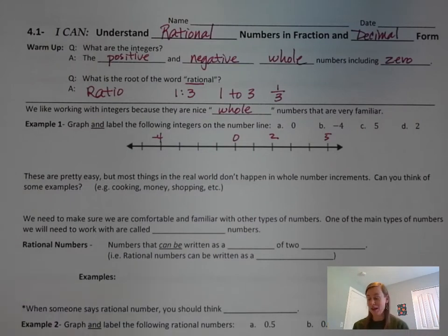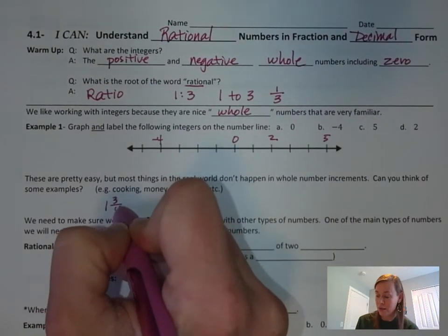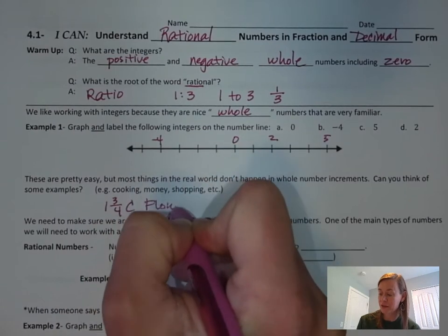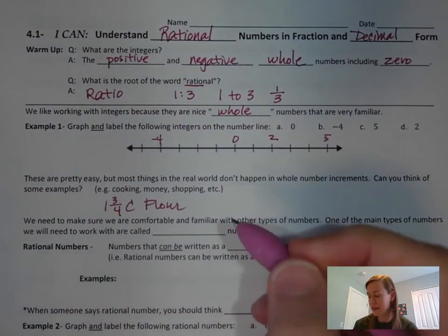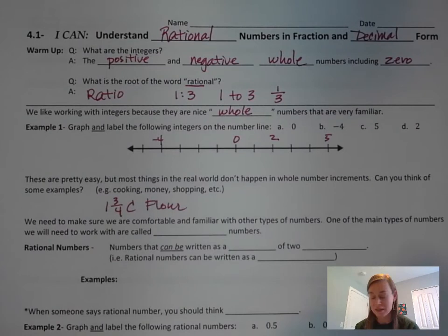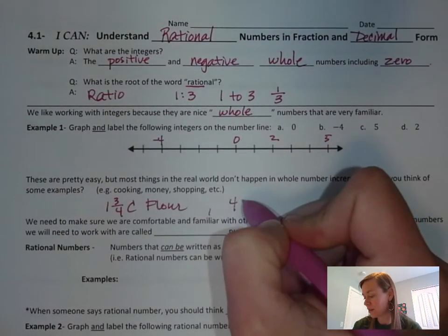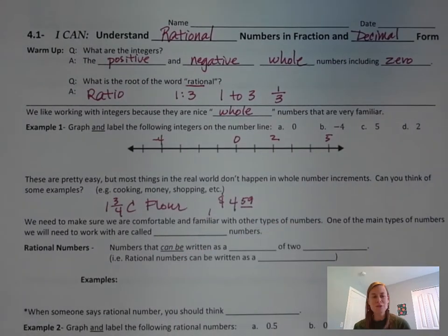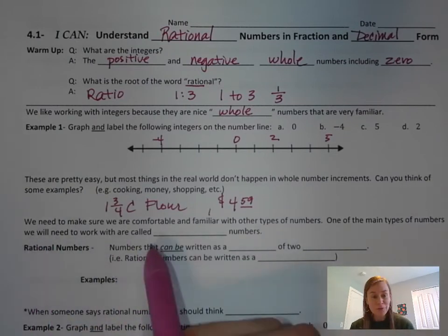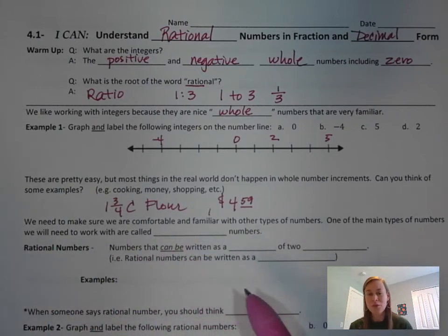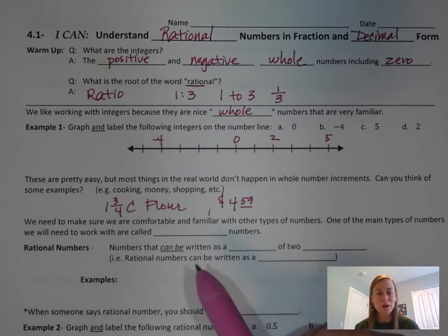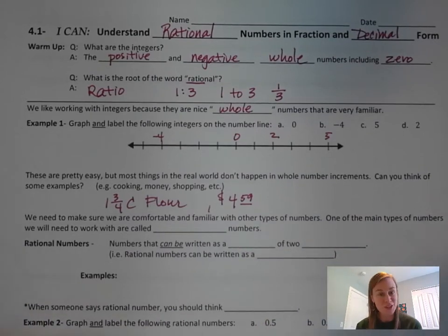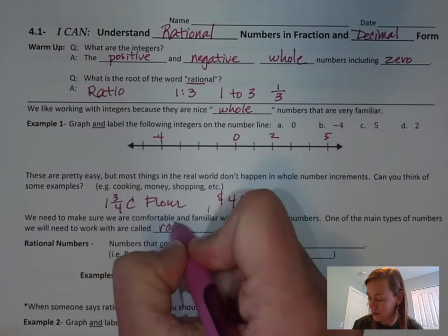Okay, cooking, like you have 1 3/4 cups of flour for your cookie recipe. Or with money, how often does something cost $2 or $10? Usually it'll be like $4.59 or something like that. So those are just some of many, many examples in the real world of those in-between numbers coming in handy. We need to make sure we're comfortable and familiar with other types of numbers. One of the main types of numbers we'll need to work with are called, guess what? Rational numbers. There's that word again, rational.